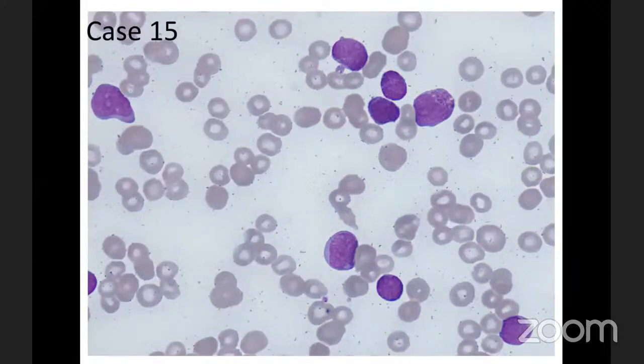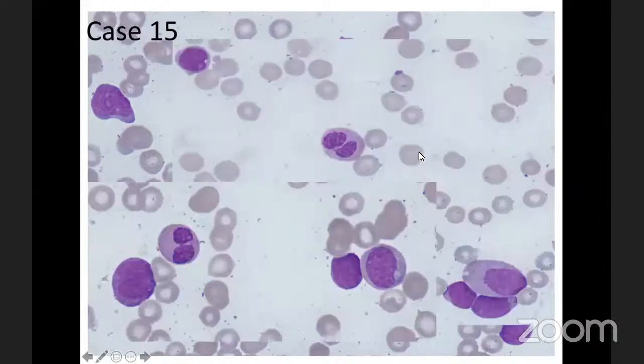So we have variable size blasts, small with high N:C ratio, prominent nuclei, open chromatin. Others are larger with more cytoplasm. This one with granulations, prominent nuclei. This one is larger but without granulation. We have dysplastic changes also.